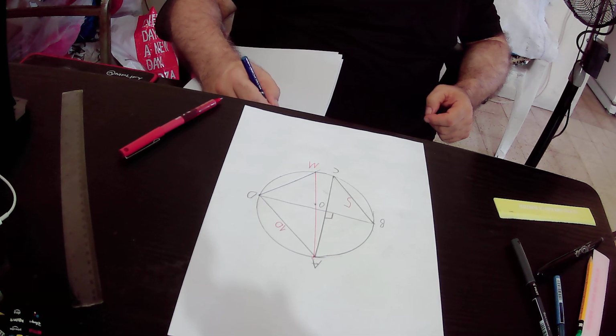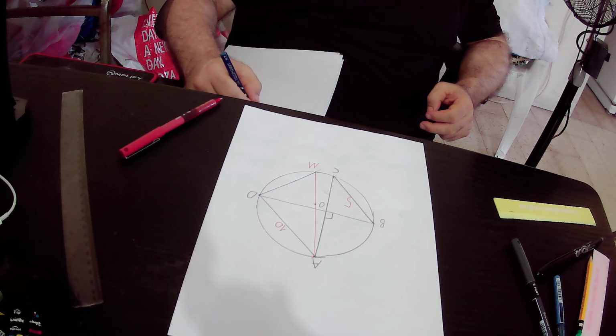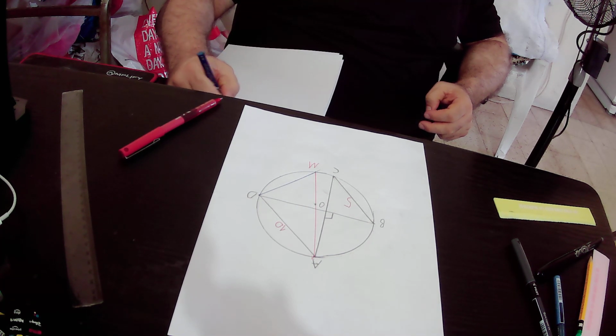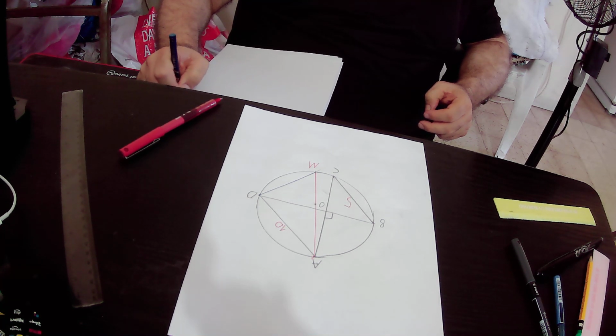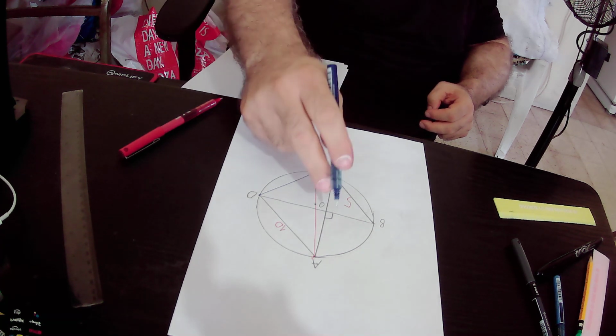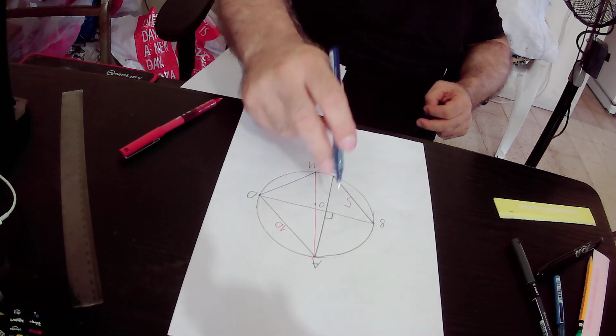Angle ADB rests on chord AM and chord AM is the diameter of this circle.